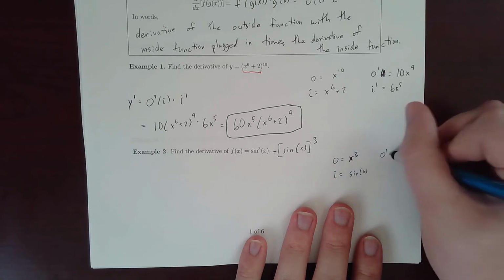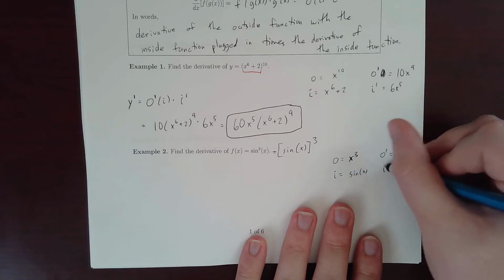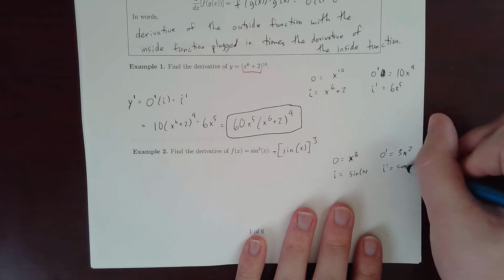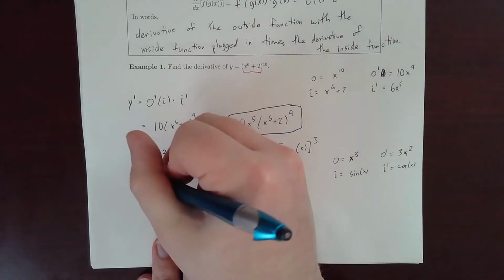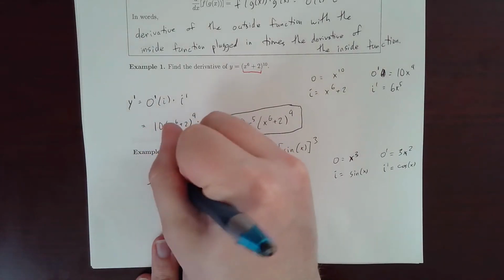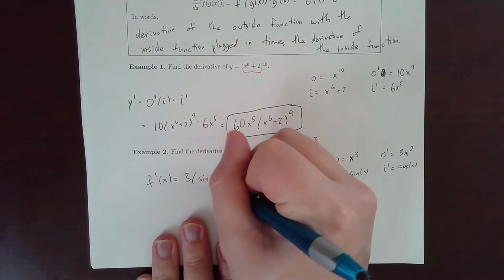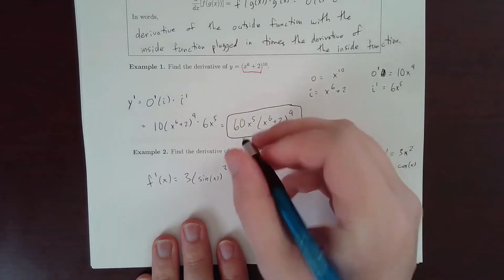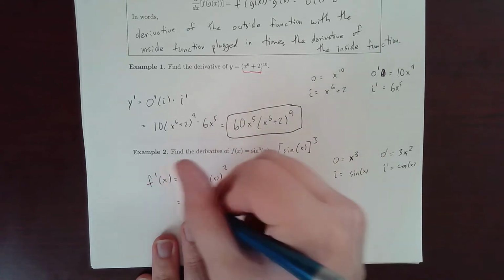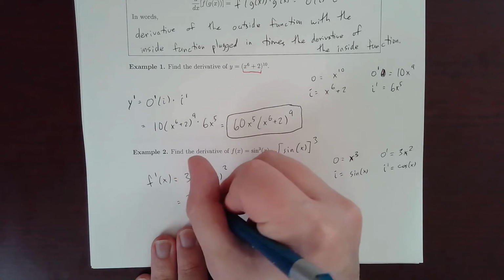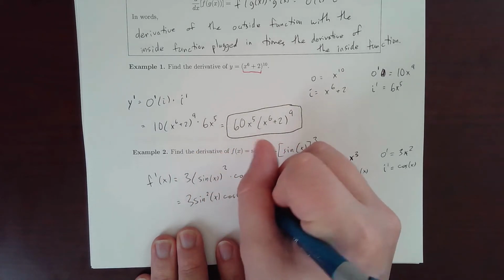So the derivative of the outside will be 3x squared, and the derivative of the inside will be cosine of x. So then f prime of x will be 3 sine of x squared times cosine of x, or just 3 sine squared of x times cosine of x.